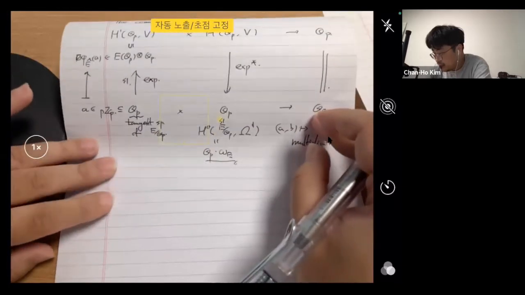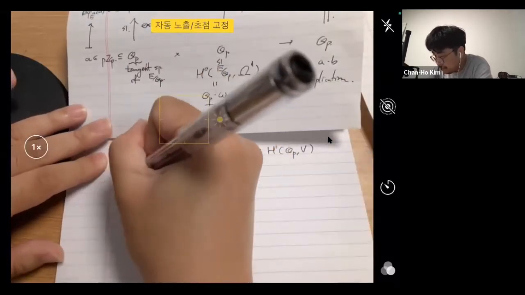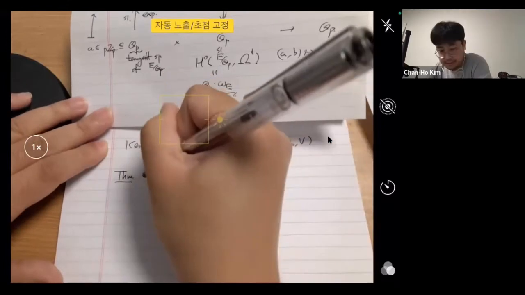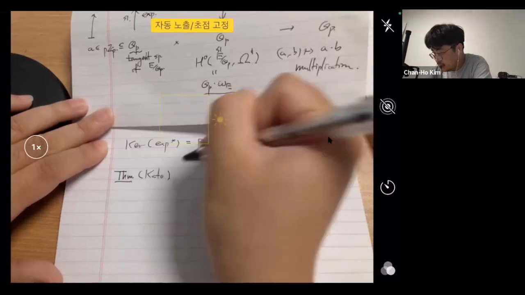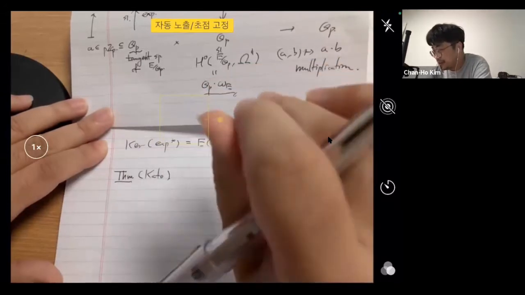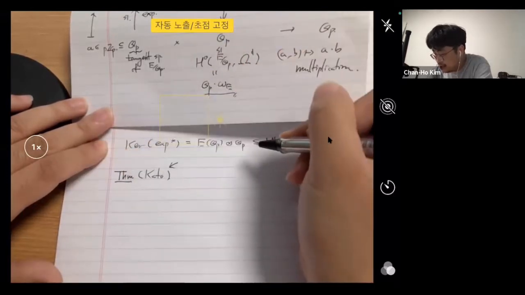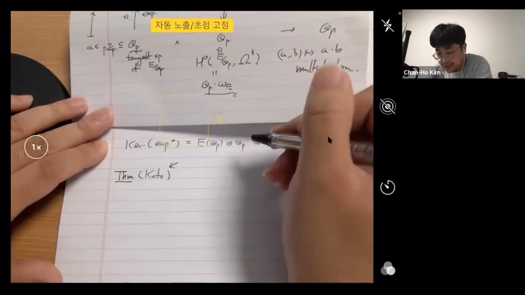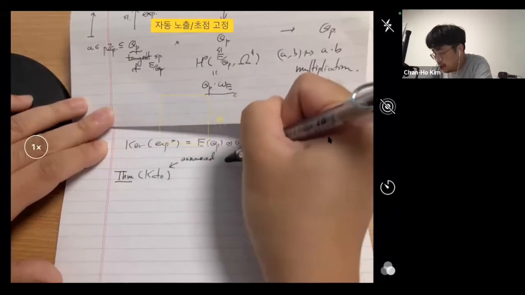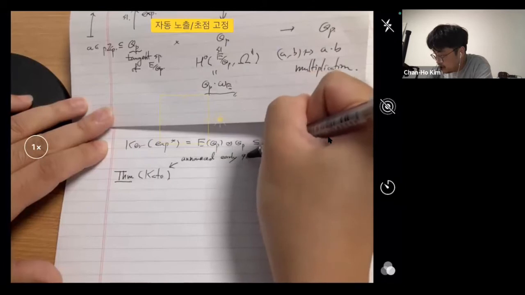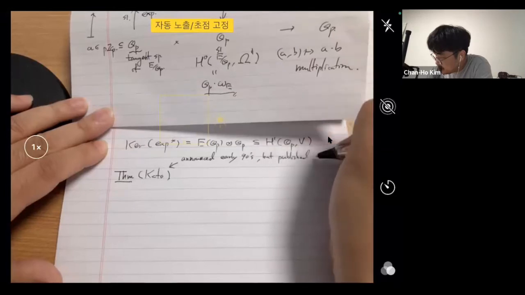Okay, in this setting, it's a very small part of Kato's theorem. This is only a small use of Kato's Euler system, as I said. I think Kato's Euler system work was announced already in the early 90s, but published in 2004.